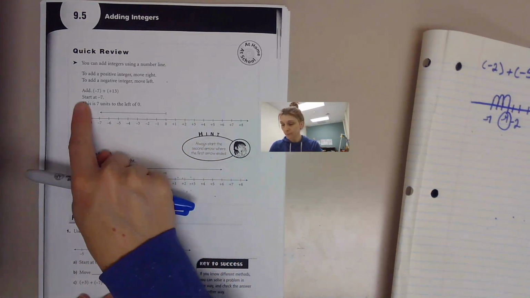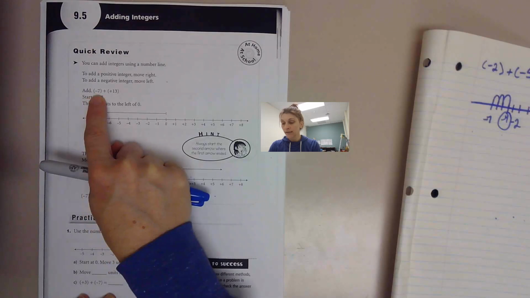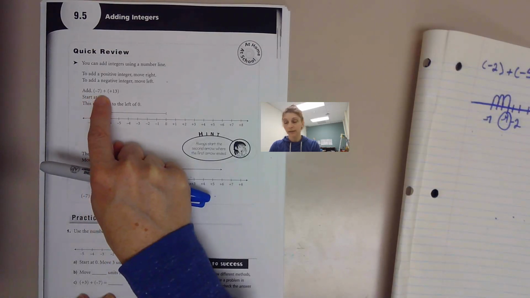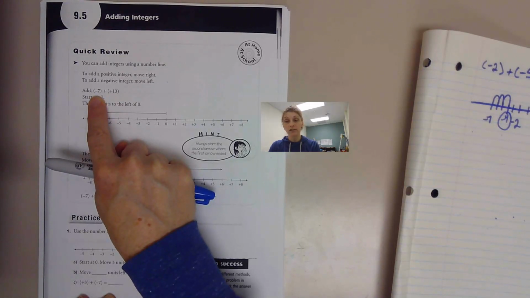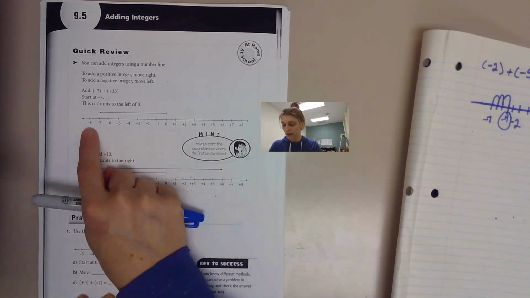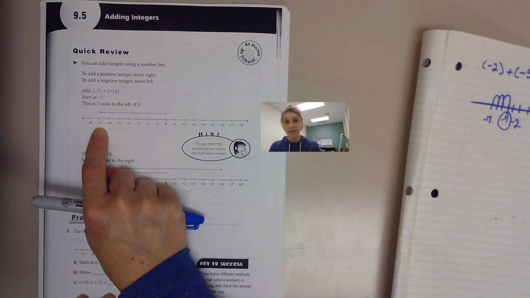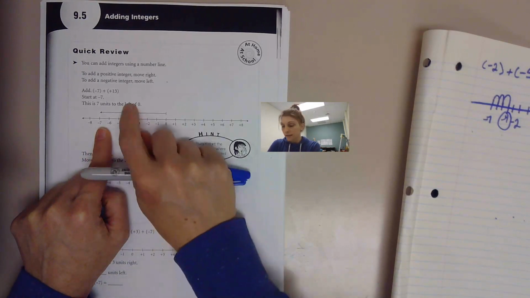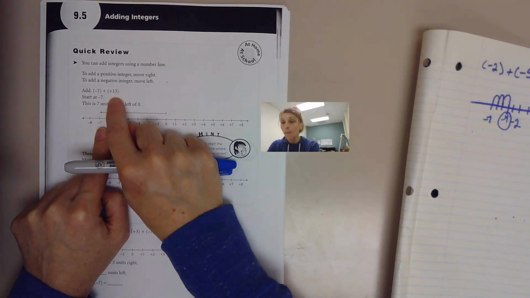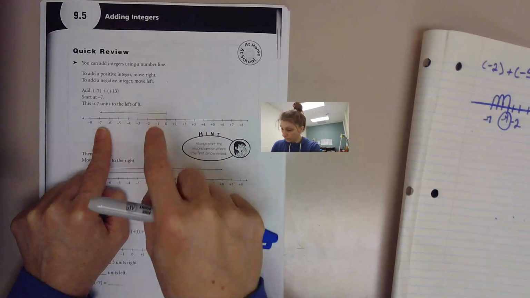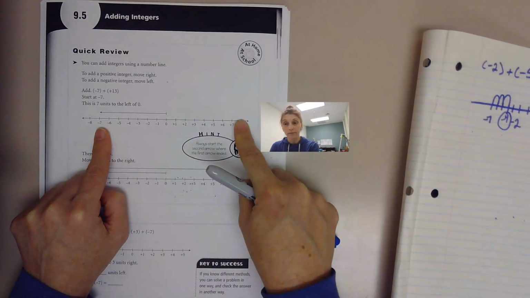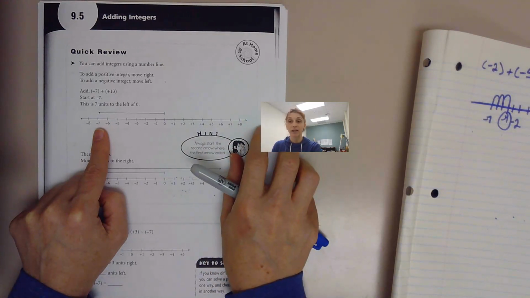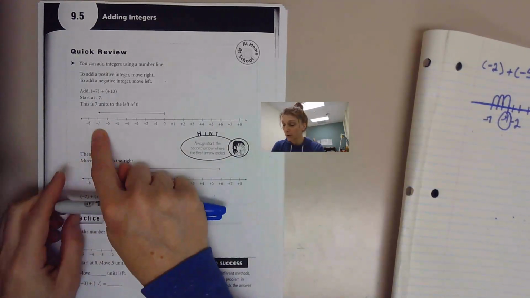Okay, so add -7 plus +13. So this one tells us that we need to start off at -7. So here's your 0 point, you find your -7. Here's -7. Says that we add +13. So if we're adding a positive amount, we're going to go up our number line. Okay, we're increasing the value.